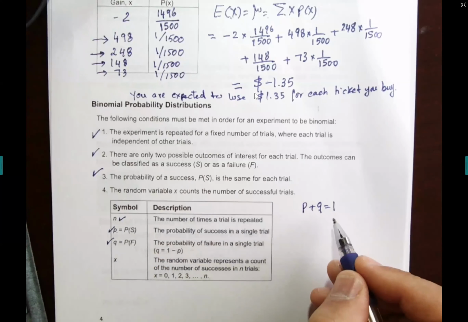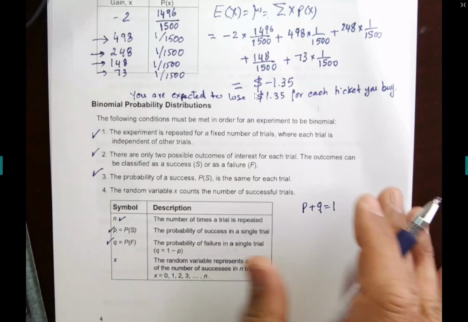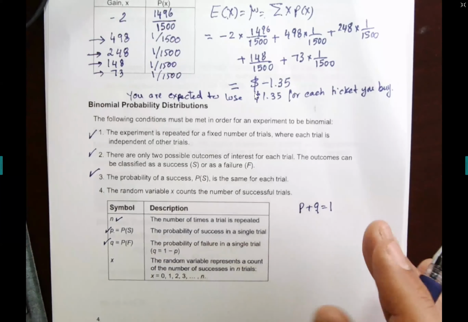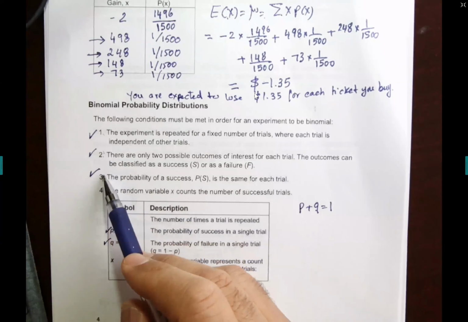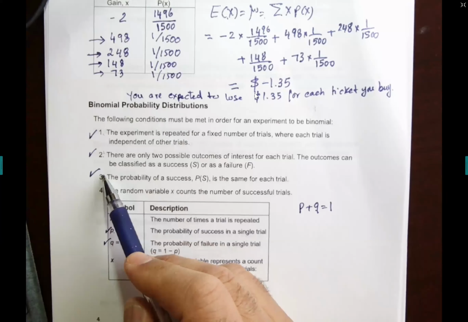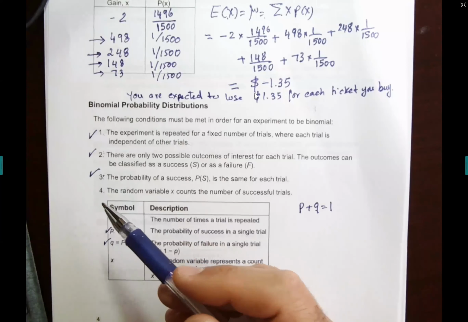The chance of no rain is 30%. If you add them up, you should get 100%. So this is what a binomial distribution is. It has to satisfy those 3 conditions in order to say that an experiment is a binomial experiment. And I'm going to give you some examples and verify that those conditions are met in a second.